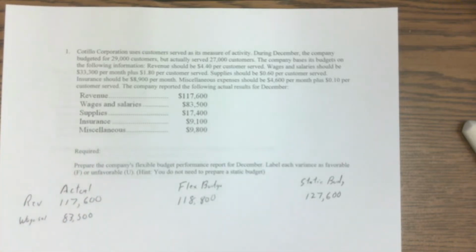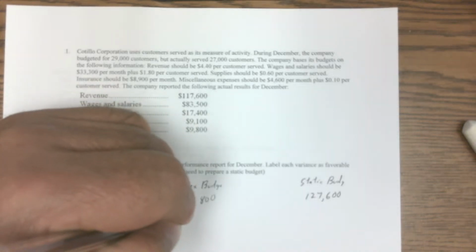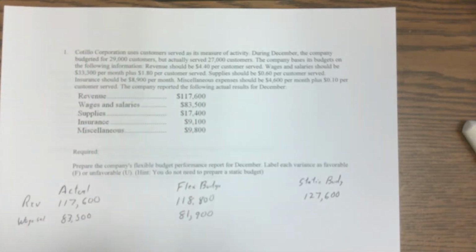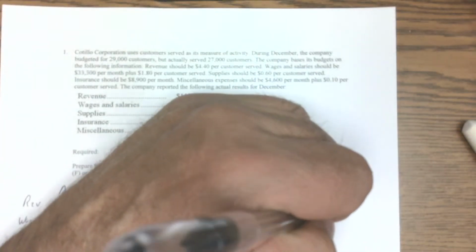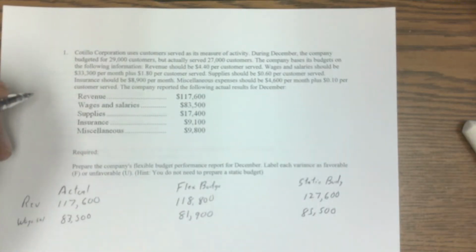It should have been 27,000 plus 33,300 is 81,900, and the static budget was for 1.8 times 29,000 plus 33,300 would be 85,500 for wages and salaries.